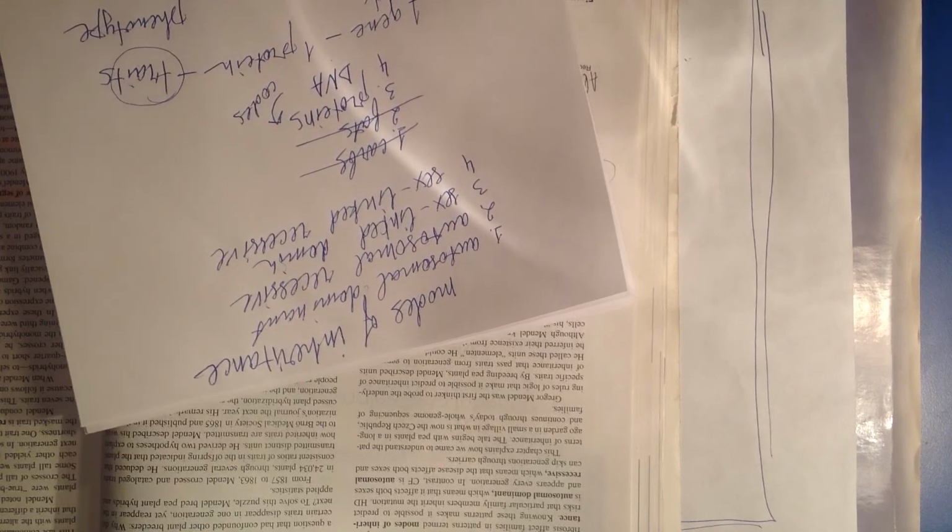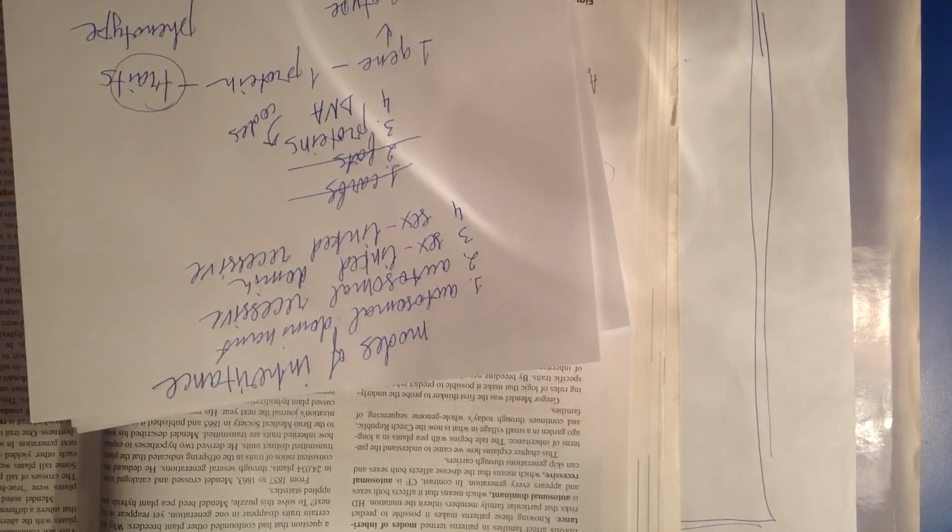Okay, that is going to be our vocabulary for this chapter, and let's see what we can do next.